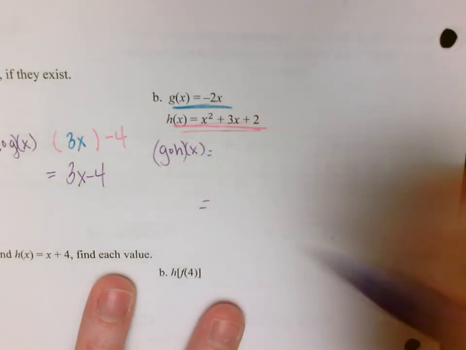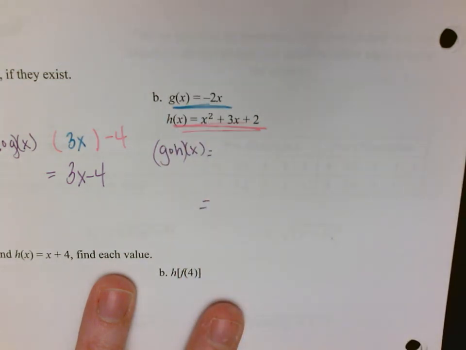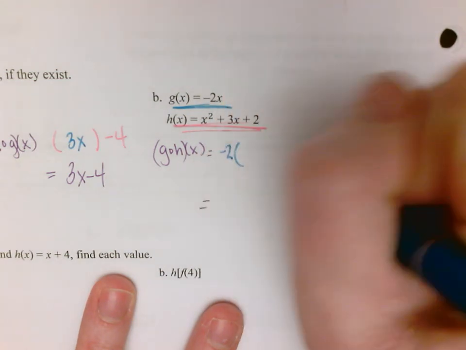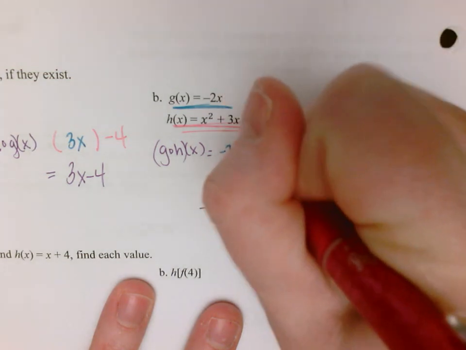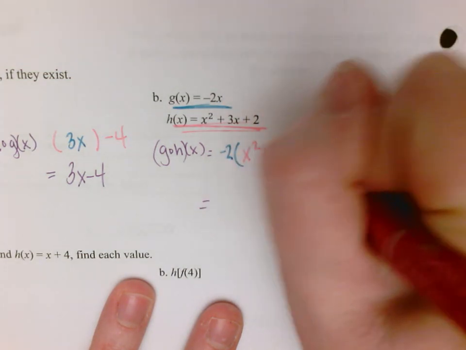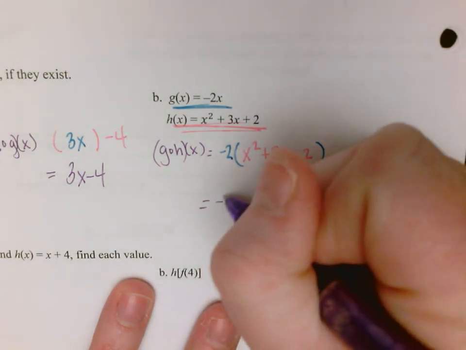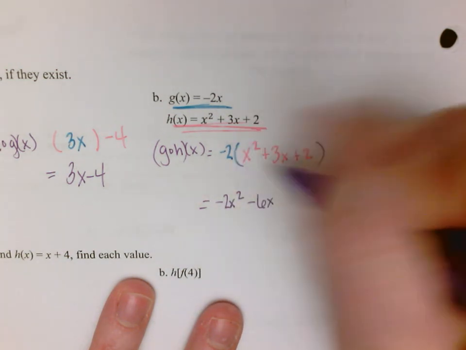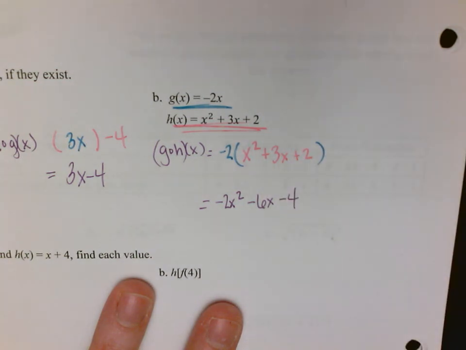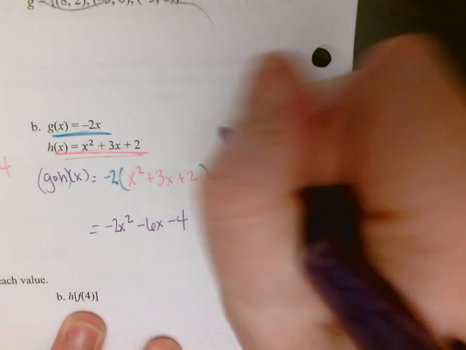Over here, H is going to go wherever there's an x in G. So negative 2 times something really big: x squared plus 3x plus 2. So distribute that through. Negative 2 times x squared is negative 2x squared. Negative 2 times 3x is negative 6x. Negative 2 times 2 is negative 4. That's it. I'm done.